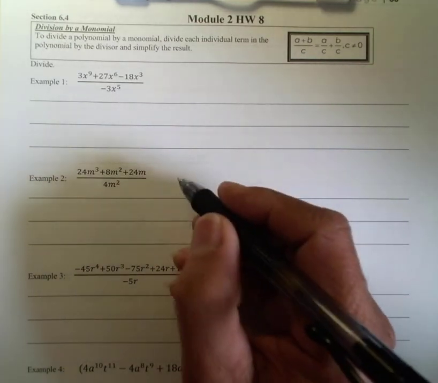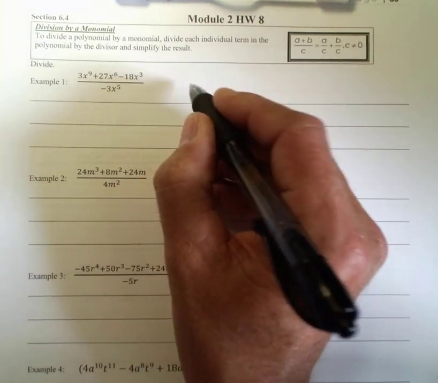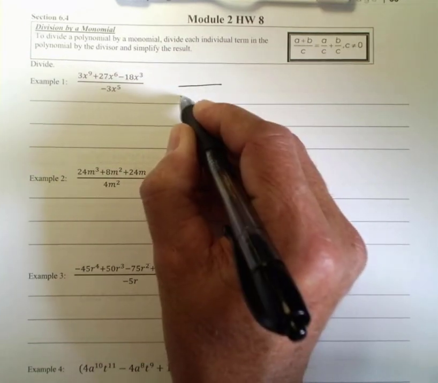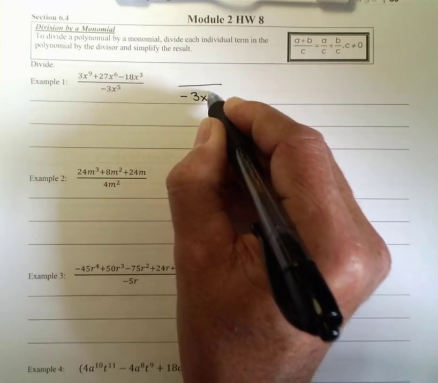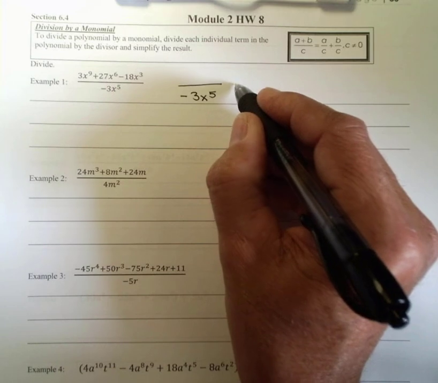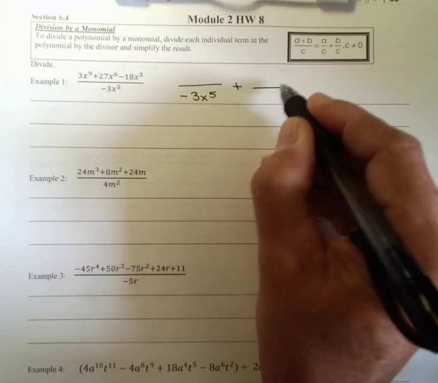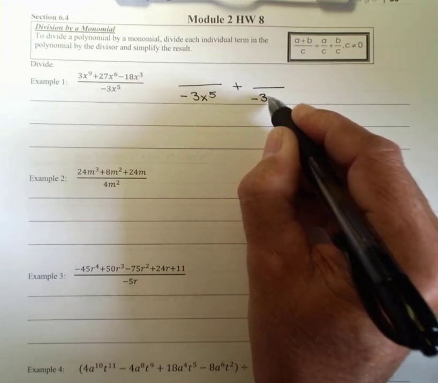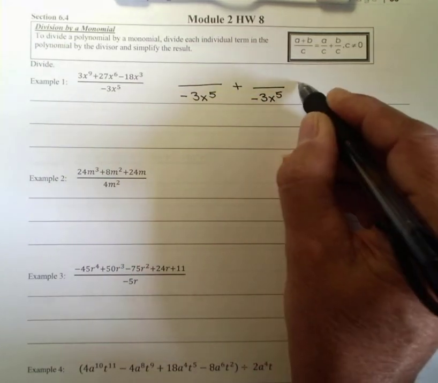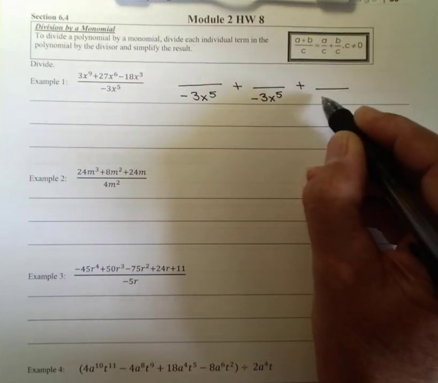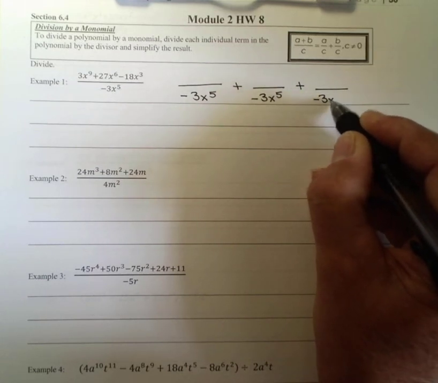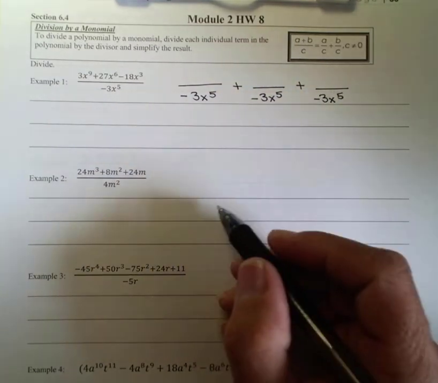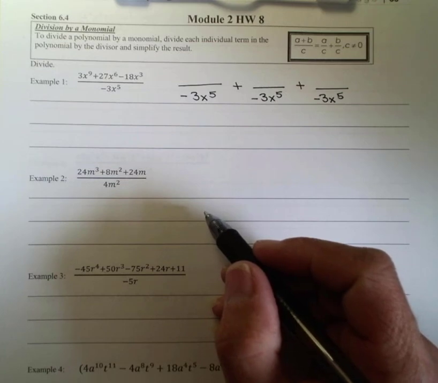So let's do that with this first one. I'm going to put everything over that denominator, which is a negative 3x to the power of 5. And I'm going to separate them with addition signs. I'm going to put these negatives with the term, okay? Because that'll make it a little clearer as we reduce. So all three of these fractions have a denominator of negative 3x to the 5th.